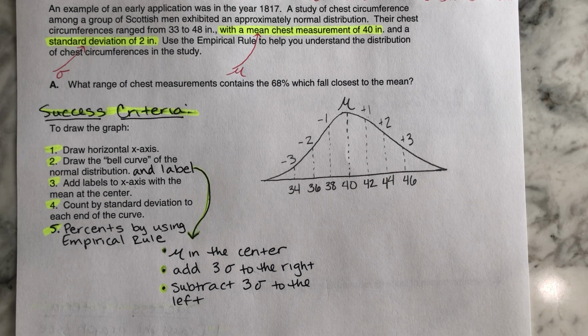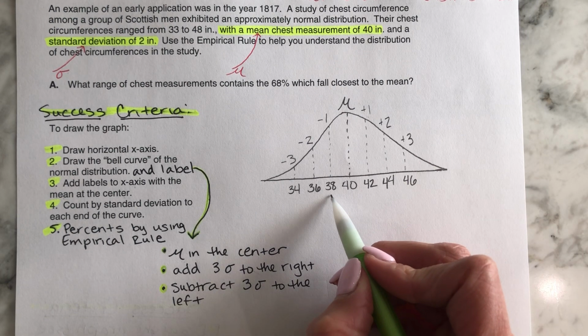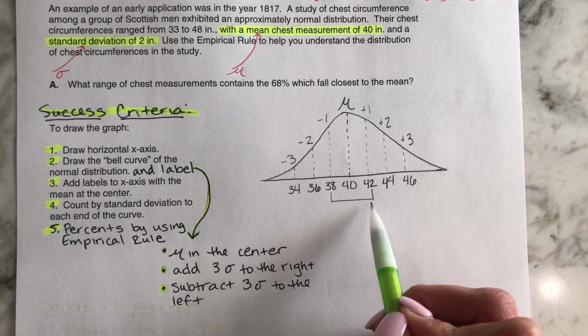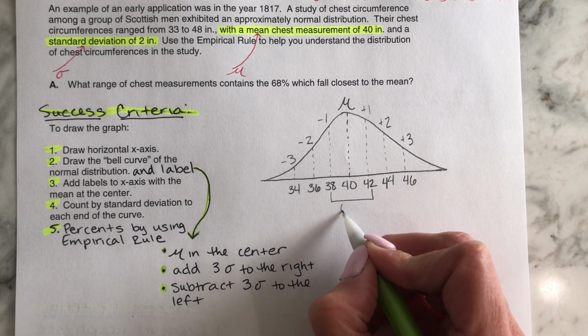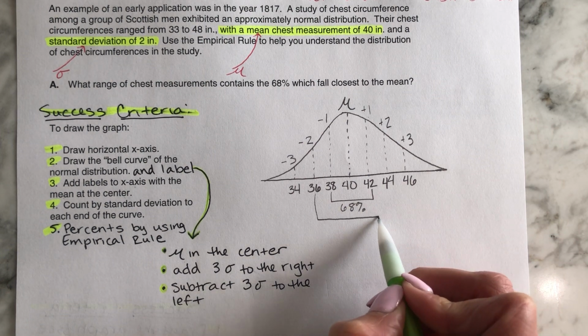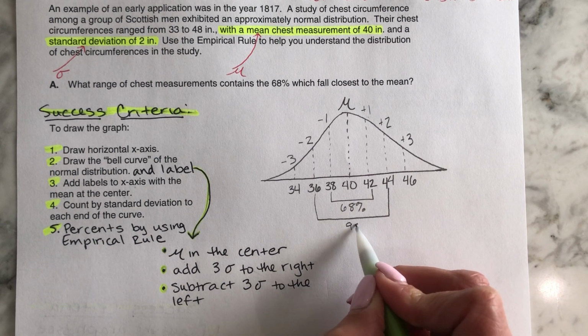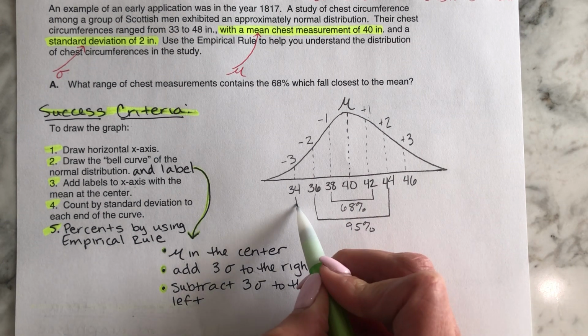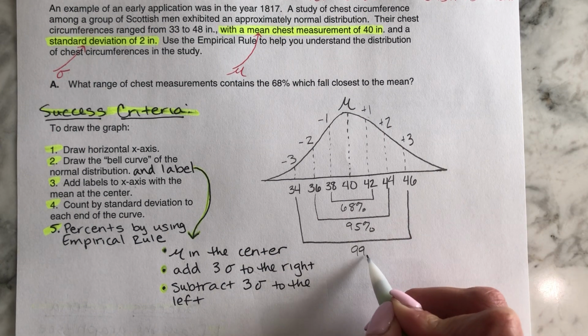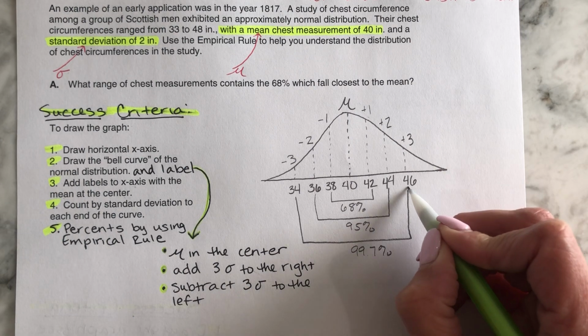Now our last step is we're going to add those percentages for our empirical rule. This will come in handy when we're analyzing this data. So from 38 to 40, so 1 standard deviation of the mean, that's your 68%. And then 2 standard deviations gives you your 95%. And then finally 3 standard deviations gives you your 99.7%. All right, so now we're all set up.